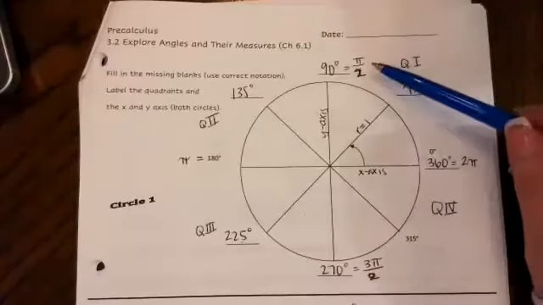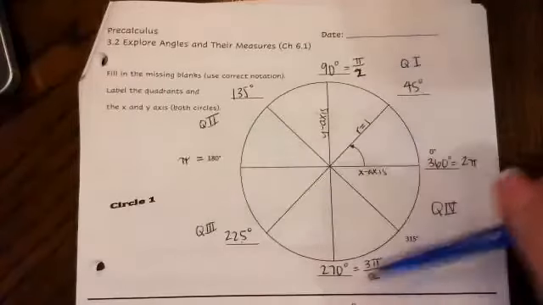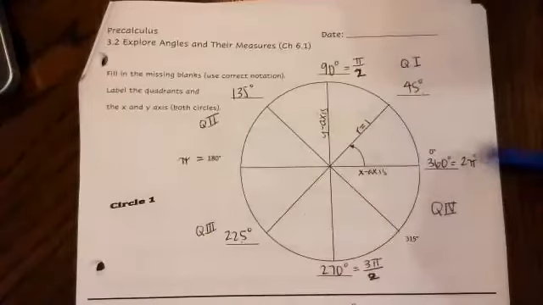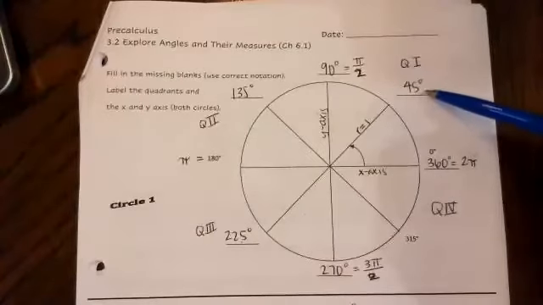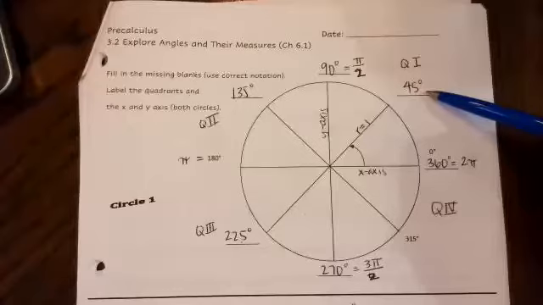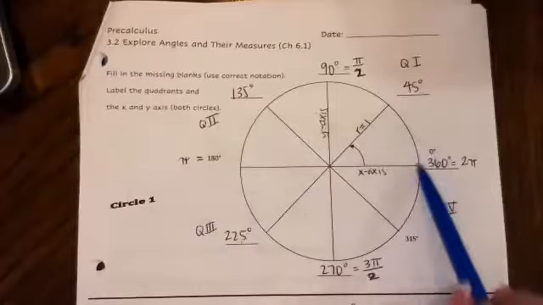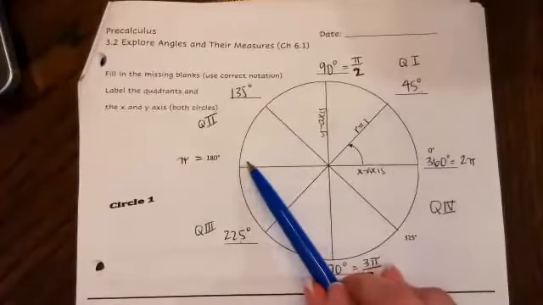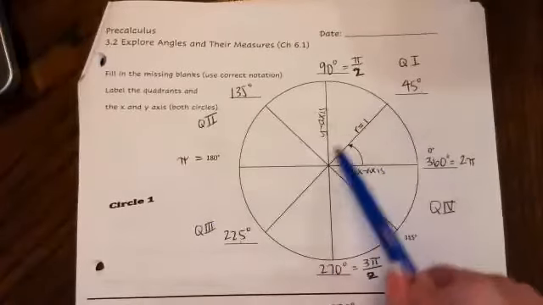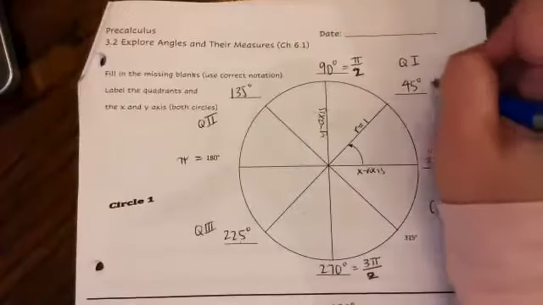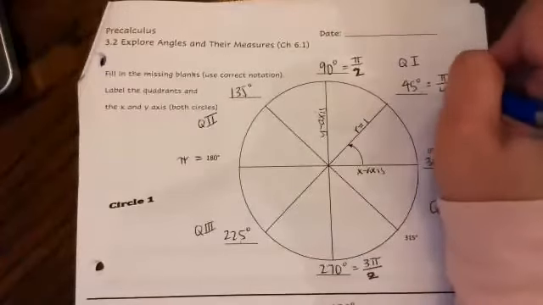So now we've broken down the 90 degree, the 180, the 270, and the 360. So if we want to break it down even further, we would break these here. So if pi is the half of this, then this one would be a quarter of the pi. So this would be pi over 4.